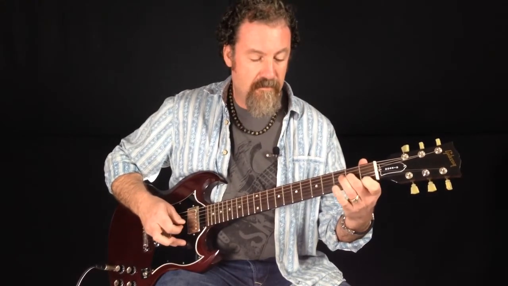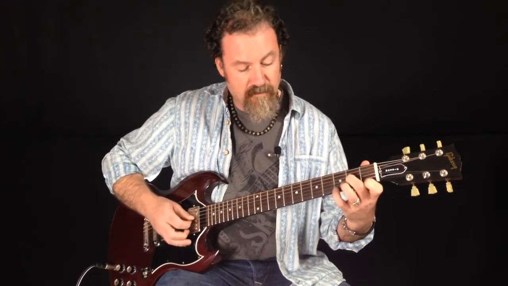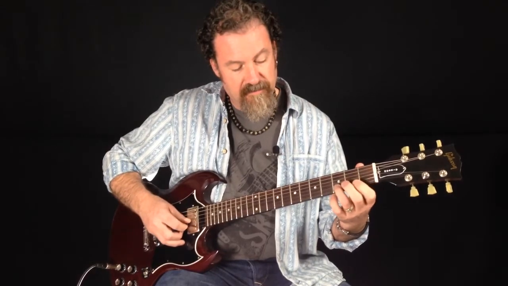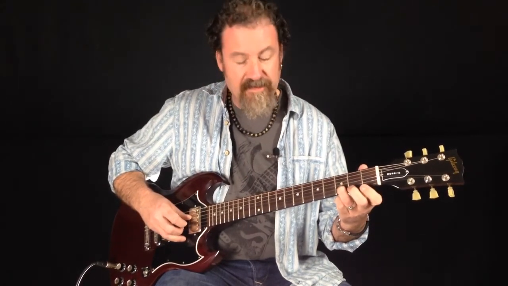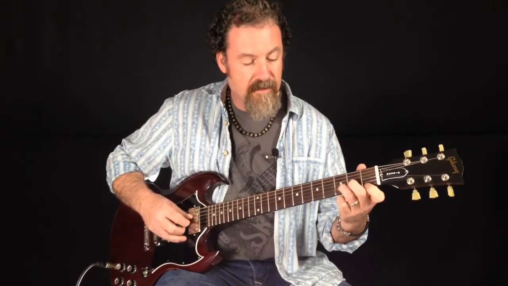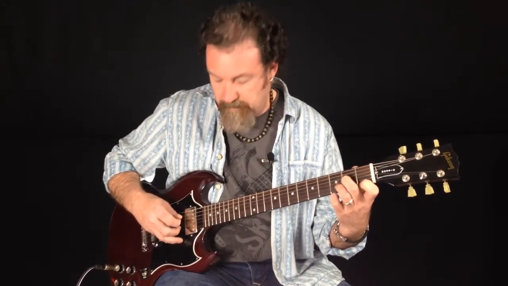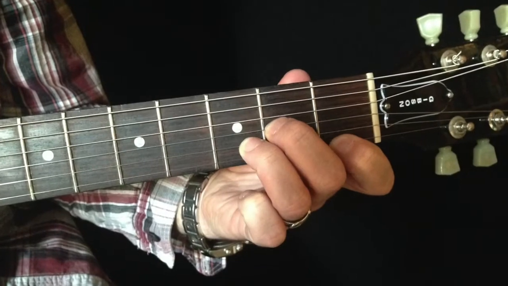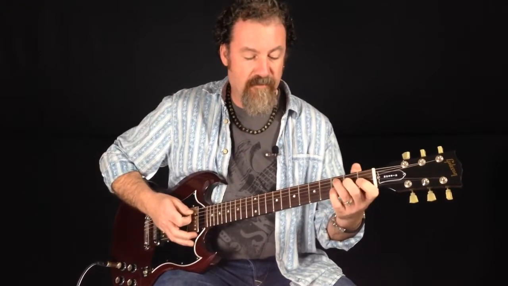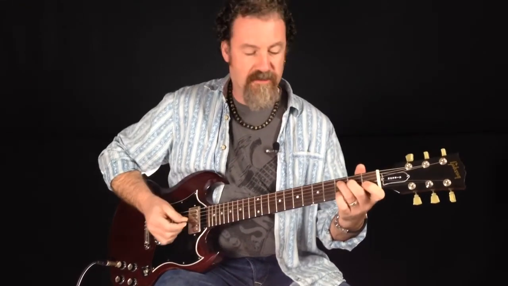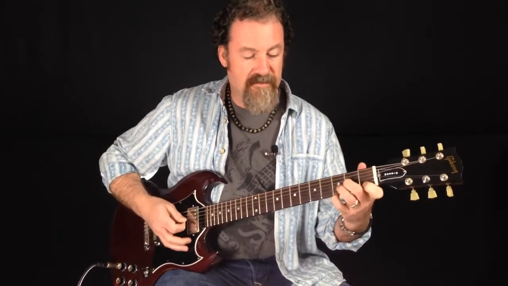But I can play that note. What I can also do is find this note here because it's an octave of my D. Now that gives us a D minor. Now we think we're in the key of C major, and we went from C to D minor.